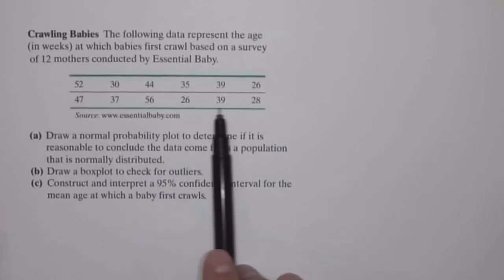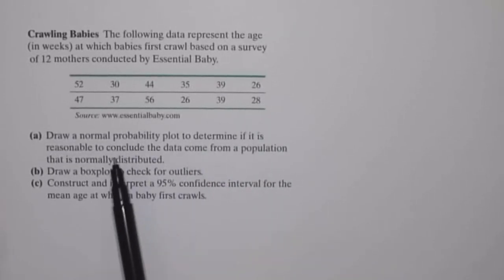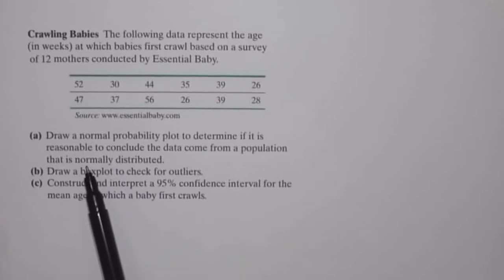Now again, if we had a sample size of 30 or larger, we wouldn't have to worry so much about part A and part B. But because we have a small sample, we must check this. Now because we're having to do a probability plot, I'm going to do this problem just in StatCrunch.